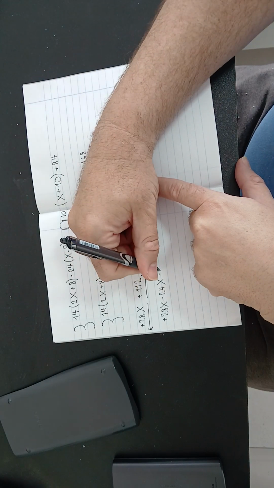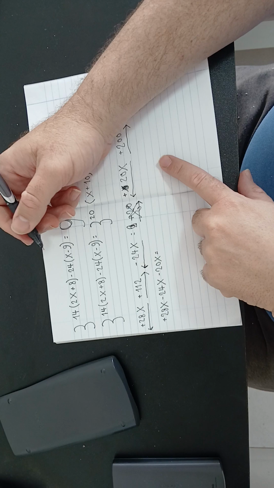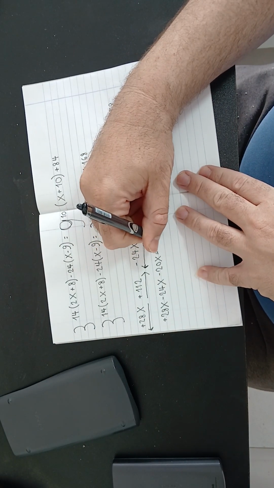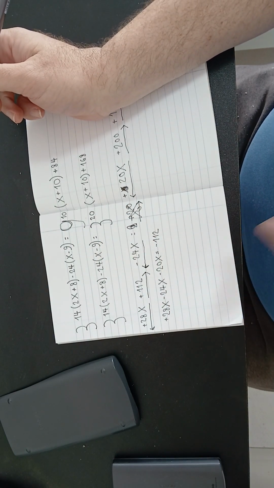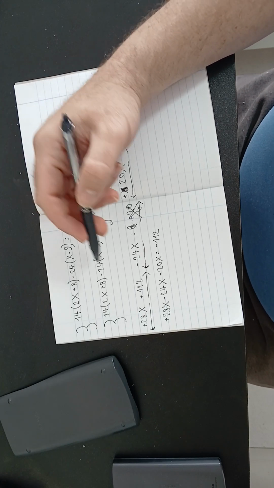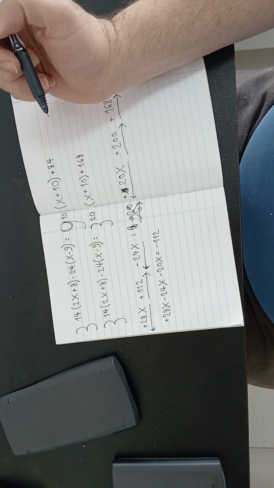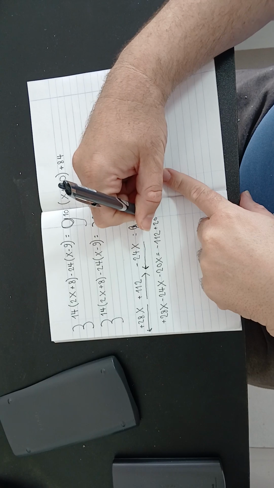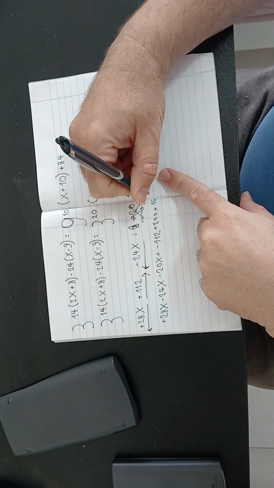So negative 20x, all of that will be equal to negative 112. Only this number is written before the equation when it's not supposed to be written, and because of that I changed it from plus to negative, but plus 200 stays like it is, plus 200 plus 168.